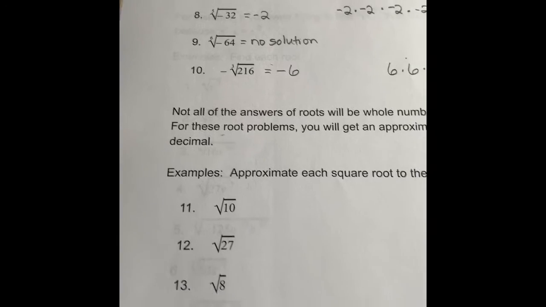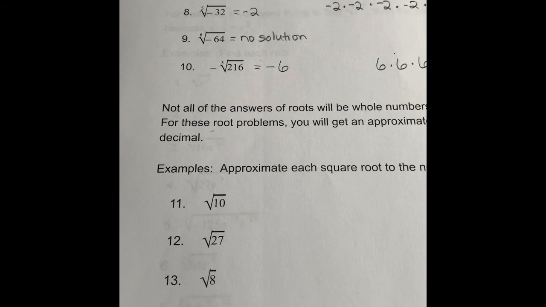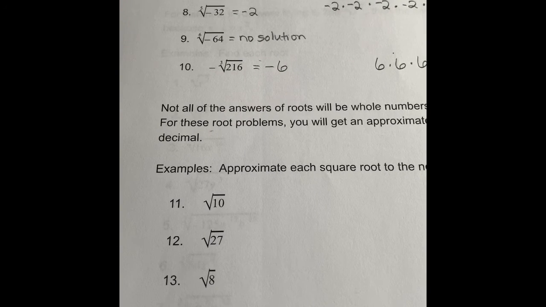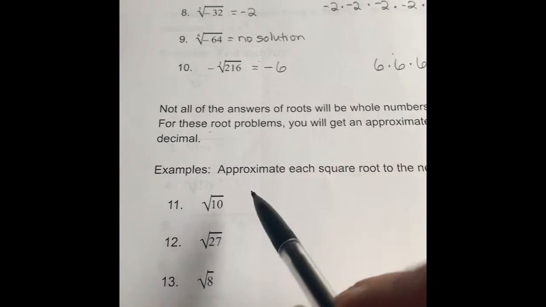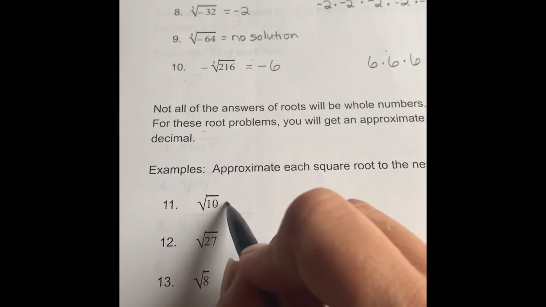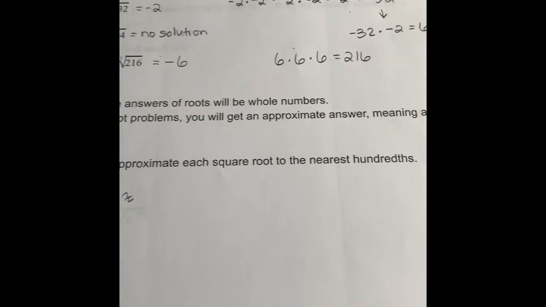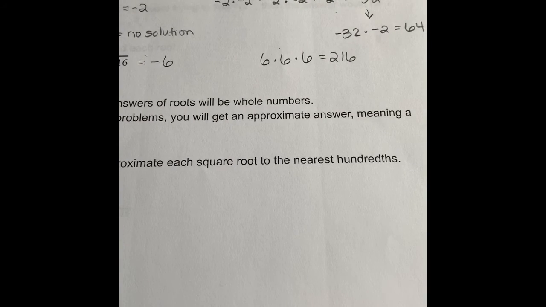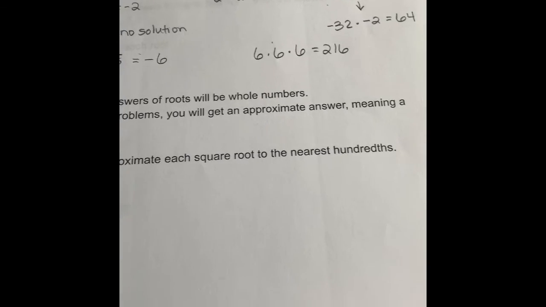The last set of examples, we are actually going to find the approximate answer. So we're just going to be plugging these into the calculator. So just plug square root of 10 into your calculator. And in this case, it tells you to round to the nearest hundredths. So that's 2 numbers after.